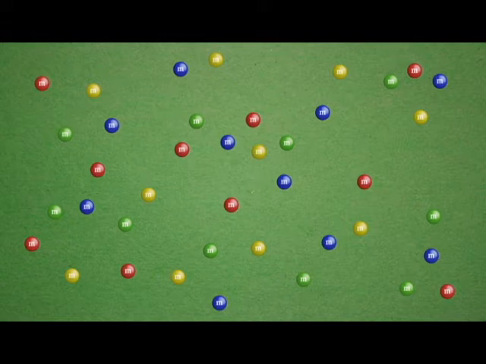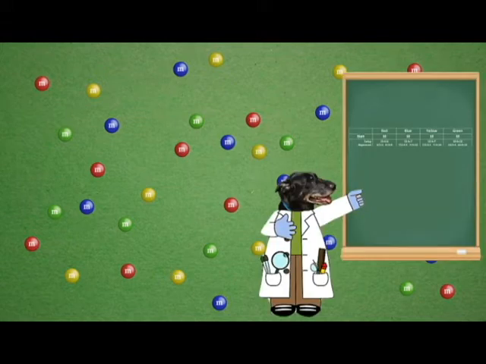Red is the furthest color from green on the color wheel, so a predator would be able to see red M&Ms more easily and would be more likely to eat them. Since yellow and blue are closer to green, they will be eaten less than red. Each round of this experiment, we'll eat 4 red, 3 blue, and 3 yellow M&Ms.